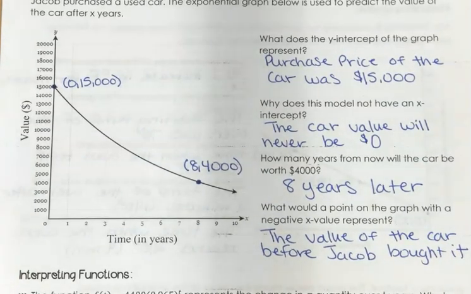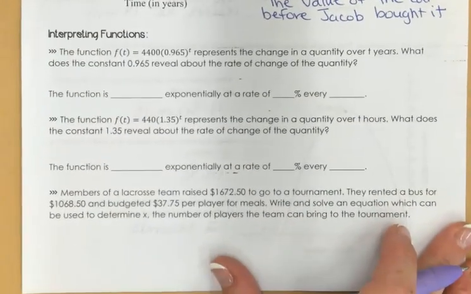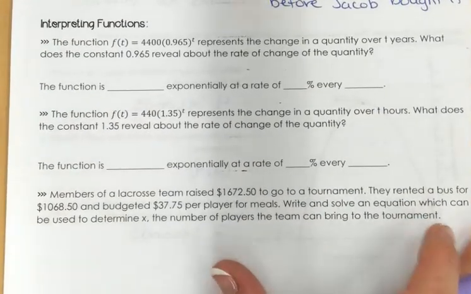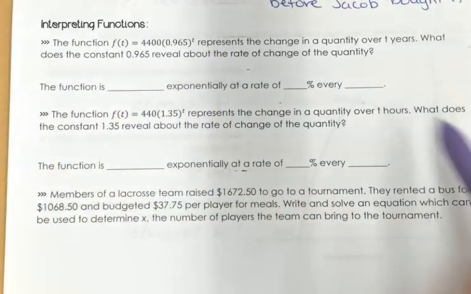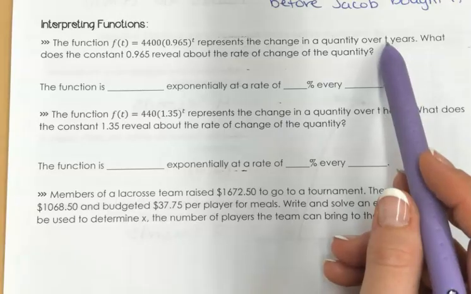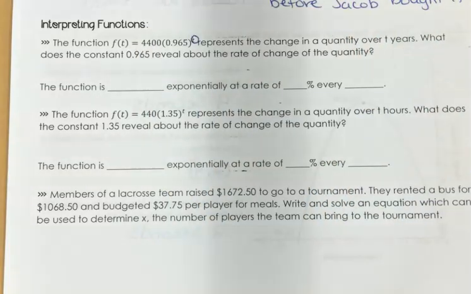Okay, that is it for graphs. We are going to switch gears a little bit to interpreting some functions. The first two are exponential. So this is my exponential function, and it's representing a change in quantity over t years. So that's telling me that this t represents years.